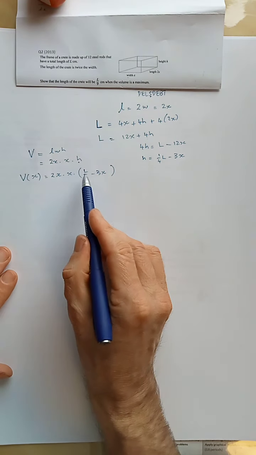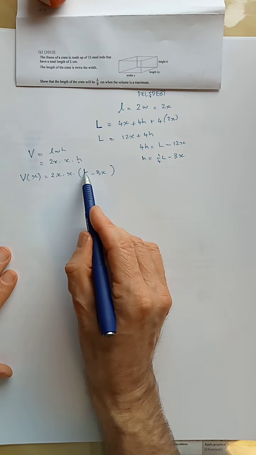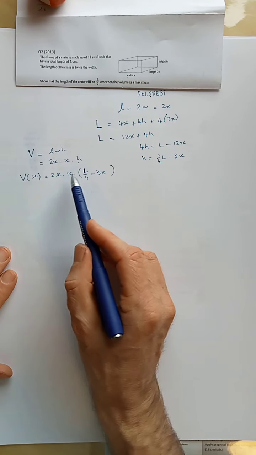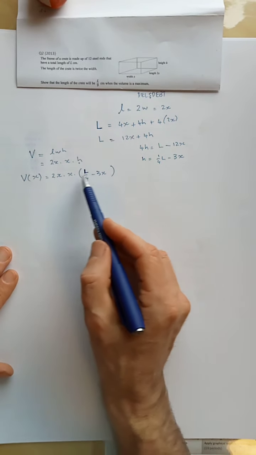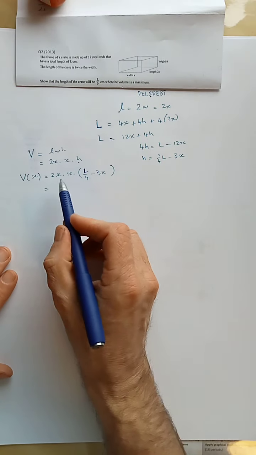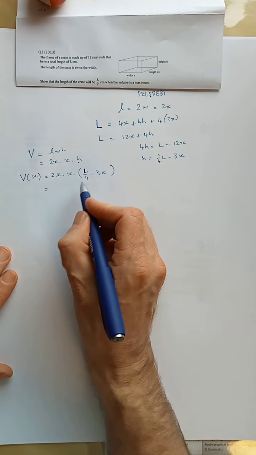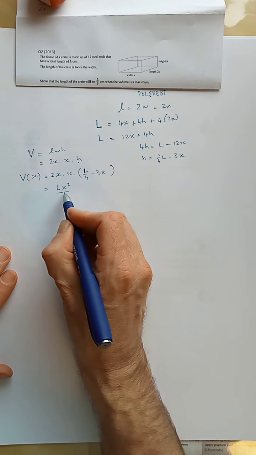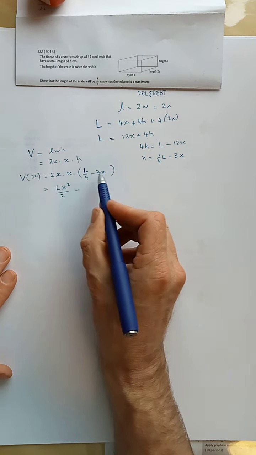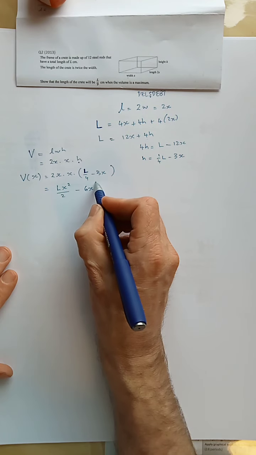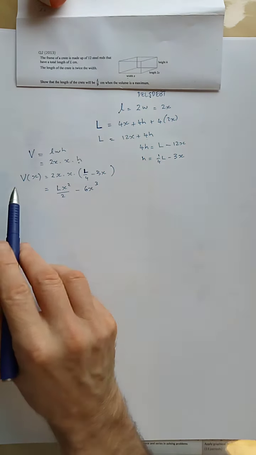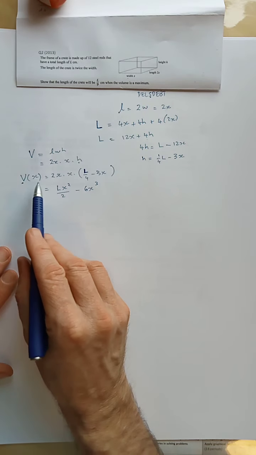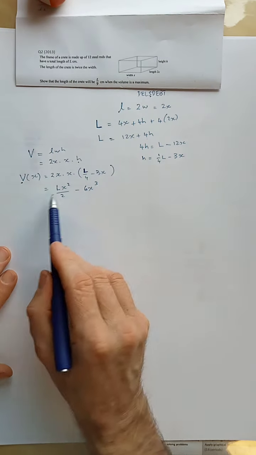And now we notice, apart from L, which is a variable, that's constant. That L is the same the whole time, so we can call that a constant. We've only got x's. Collate them together: Lx squared over 2, minus 6x cubed. So that's the volume of the thing with respect to x, a function of x.